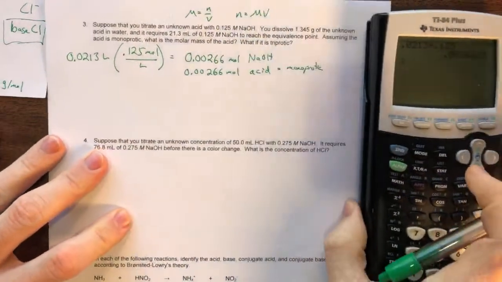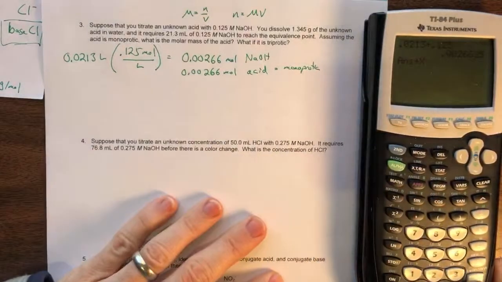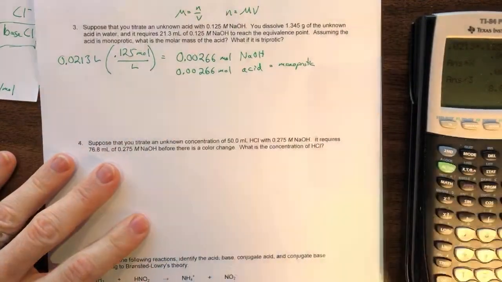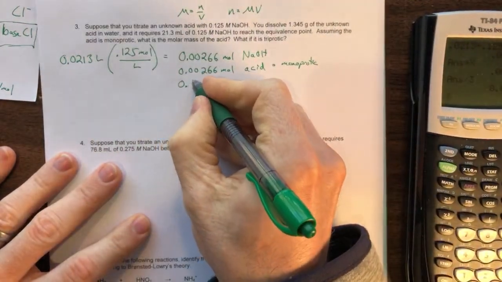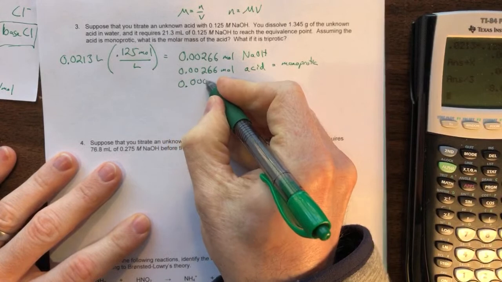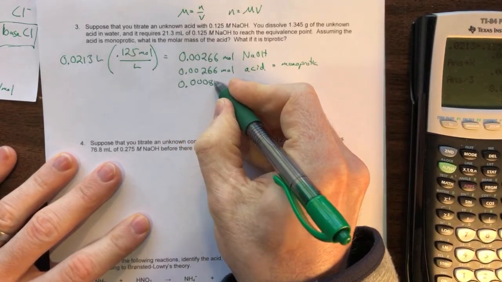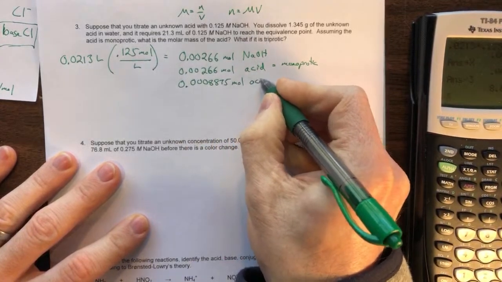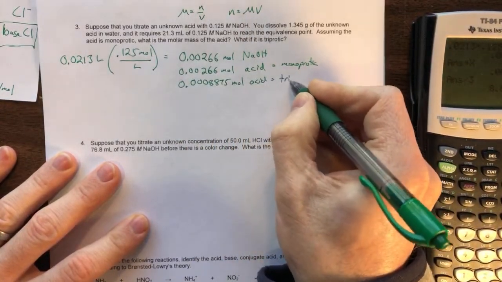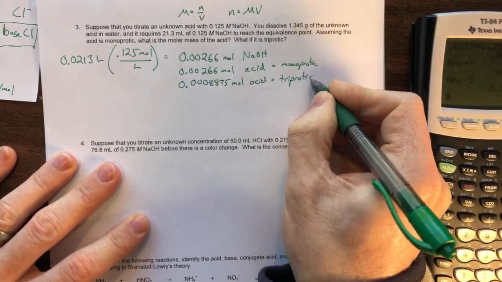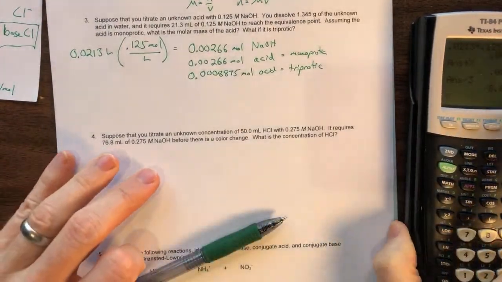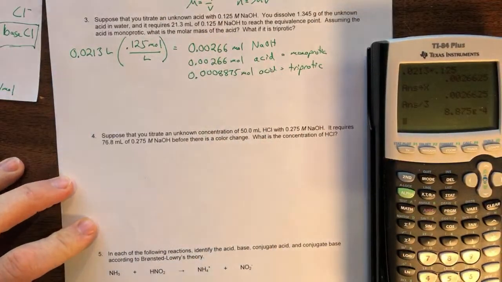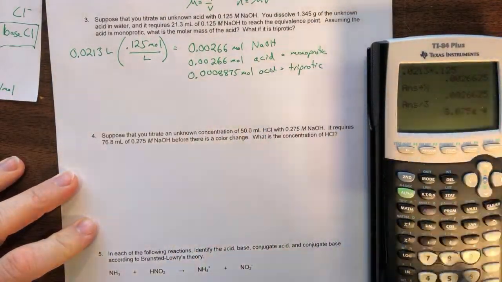And let me just store this in my calculator, and I can go ahead and divide by 3 and get this really, really small number. So 1/3 of that is 0.0008875. That would be the moles of acid that I had if it was triprotic. Okay? So I'm first going to look at it if it's monoprotic, if it has that many, and I stored that value in my calculator as X.